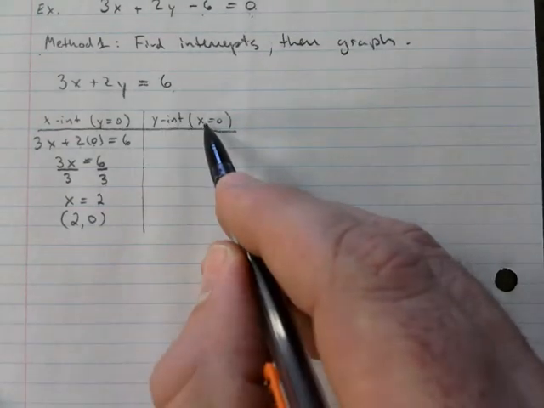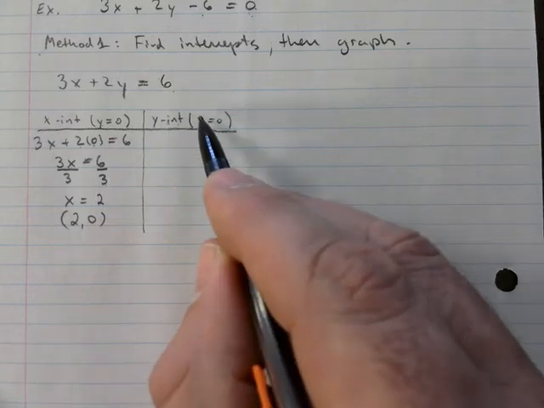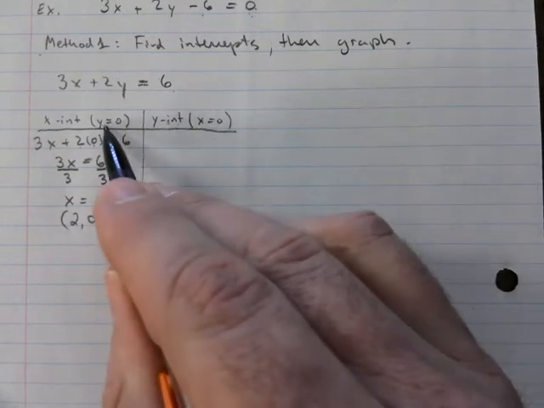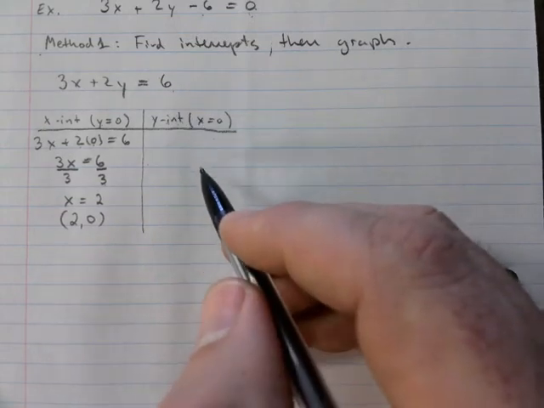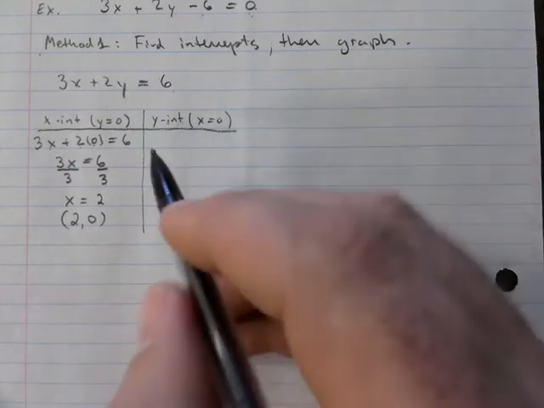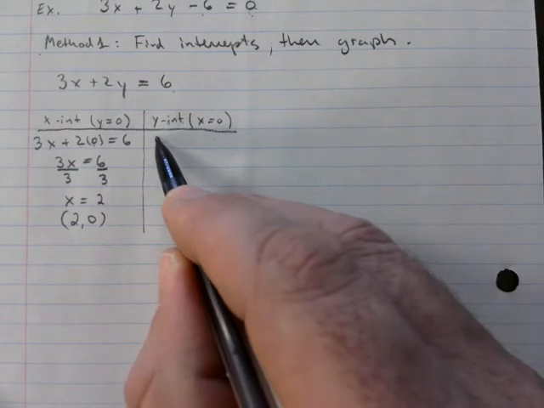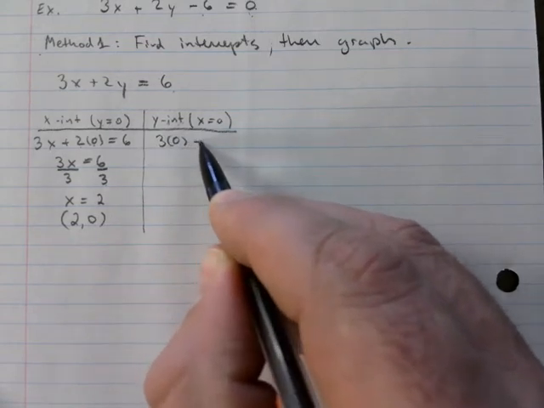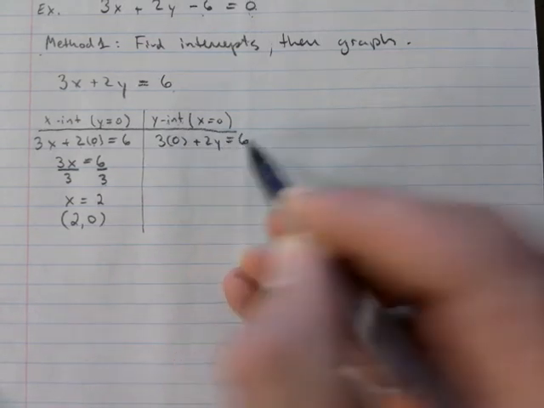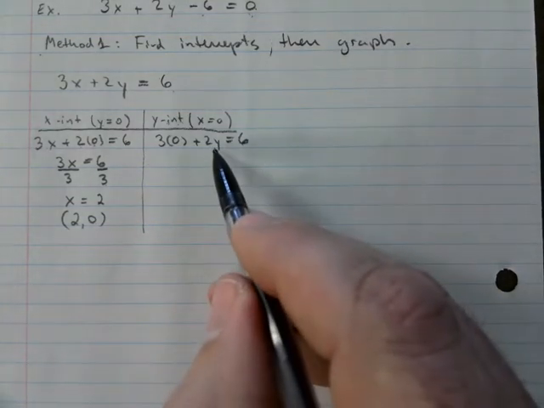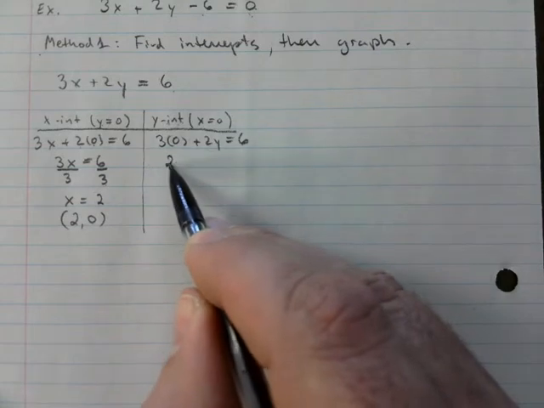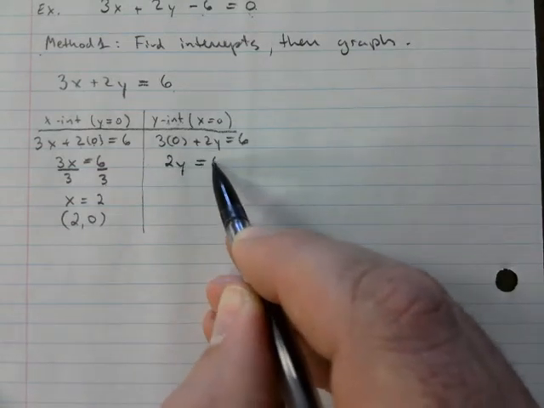On the other side, if you want to find the y-intercept, x is equal to 0. And the reason why we like these ones is because zeros are actually our friends, right? When it comes to substituting, it makes life a lot easier. So we're going to go 3 times 0 plus 2y is equal to 6, which means that really you're only left with 2y equal to 6.